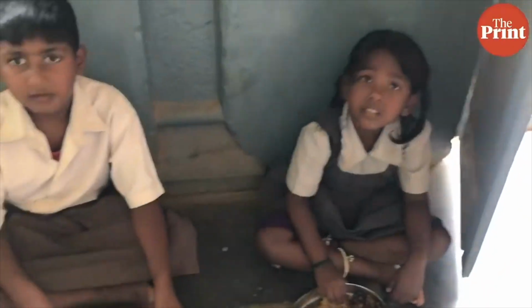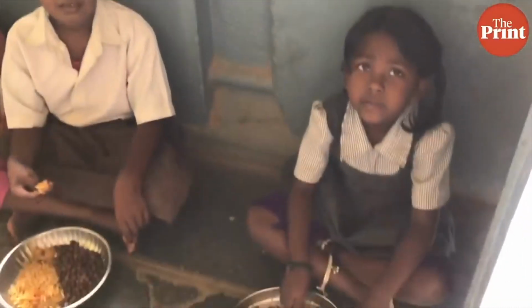We asked the people who were serving if they have a problem with onion and garlic. They said we have no problem with onion and garlic. We asked them whether they would like it if there is onion and garlic in the food. They said yes, we would like it if there is onion and garlic in the food.